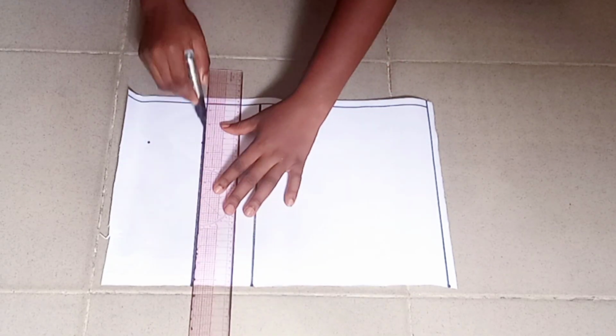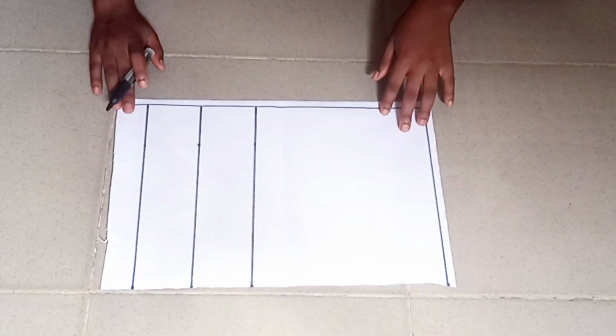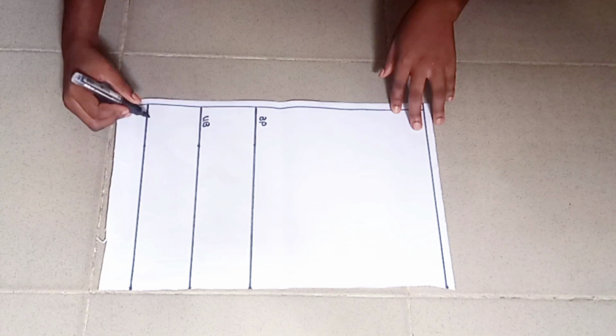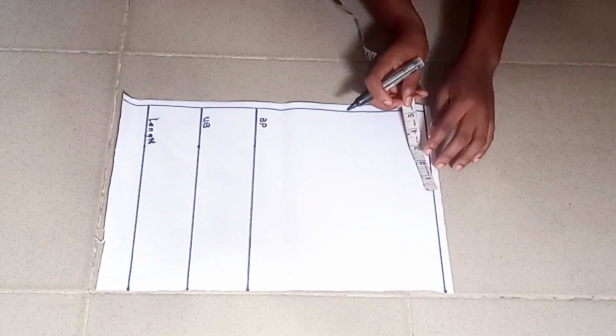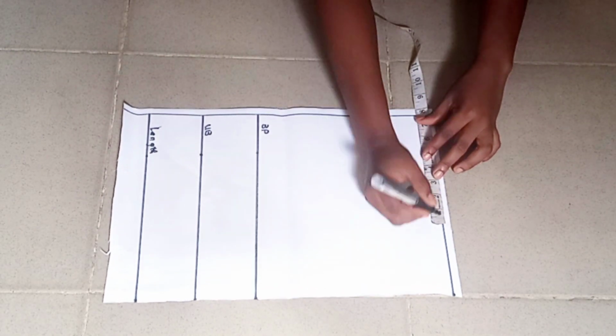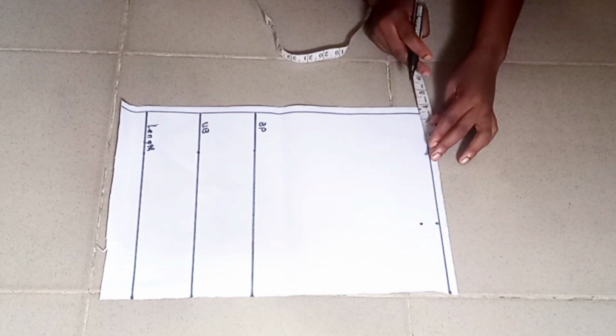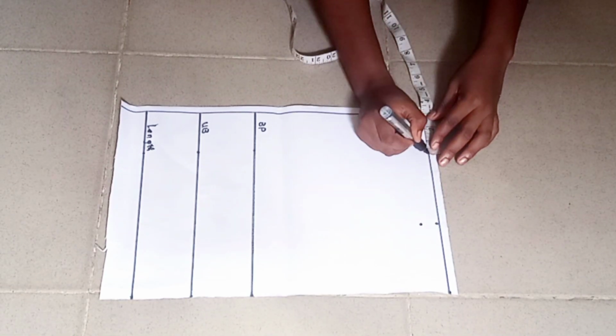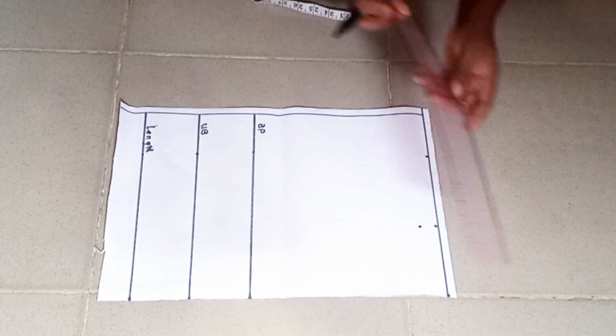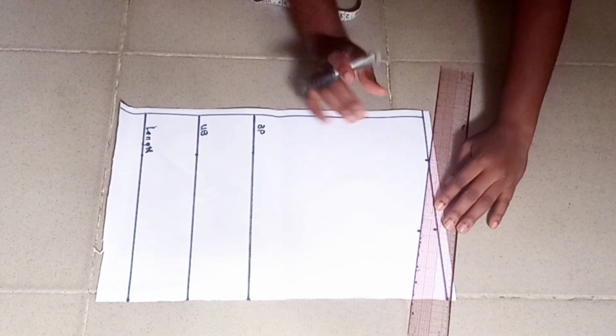Next thing I did was to get my shoulder, and I marked it like so. My shoulder is 15 divided by 2, 7.5. And then from the point I marked, I took down 1 inch for my shoulder slope, and then I took 3 inches as my neck width, and then I just connected the 1 inch shoulder slope to the 3 inches point I marked for my neck.